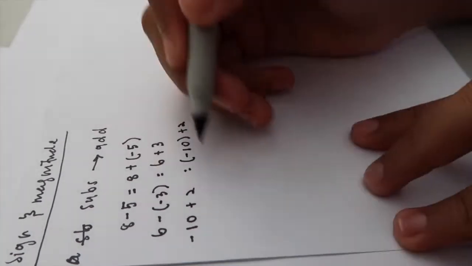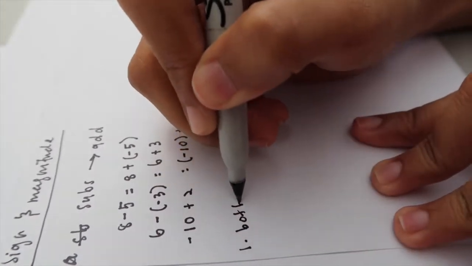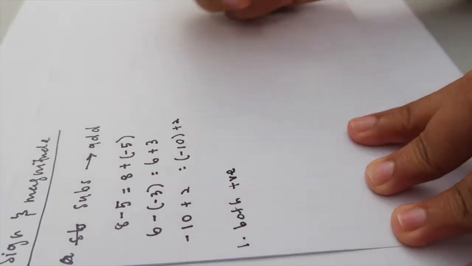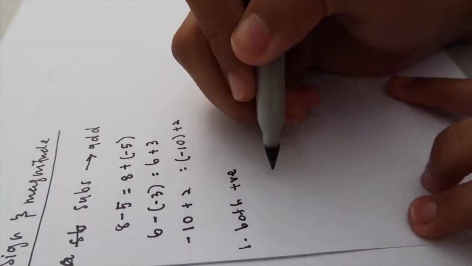a few situations. First situation is both are positive. If both are positive, we just have to proceed to the operation.